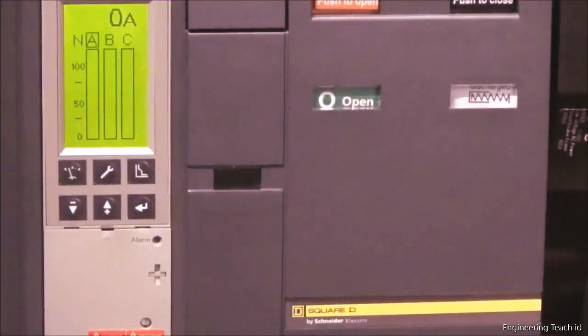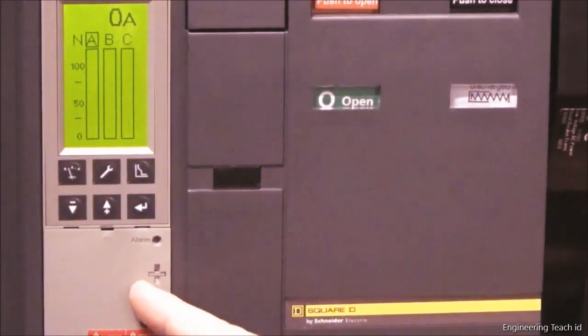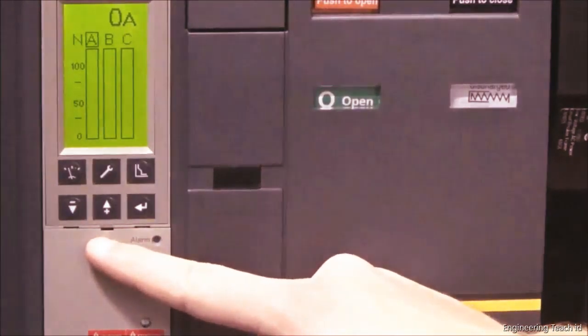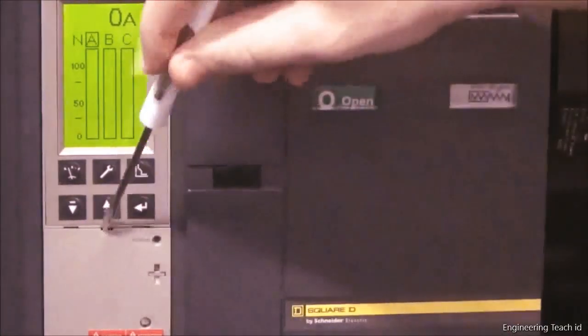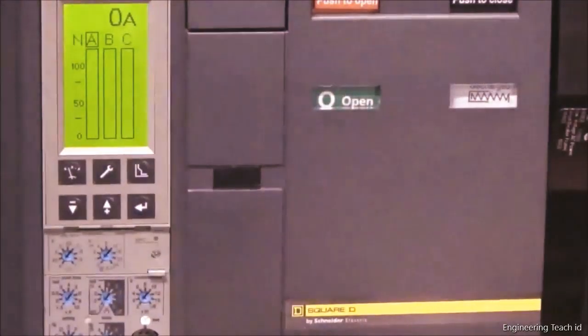First, you will need to open the trip unit door. On the Micrologic P and H trip units, this door is opaque, and on the Micrologic A trip units, it will be a clear door. There is a small tab at the top of the door that you can fit a flathead screwdriver in and then pop the door open to reveal all of the dials that are available to you on your trip unit.